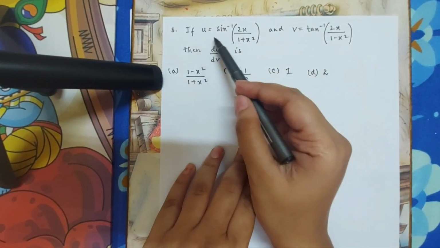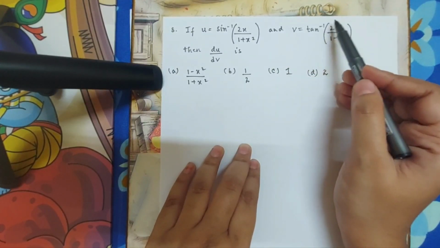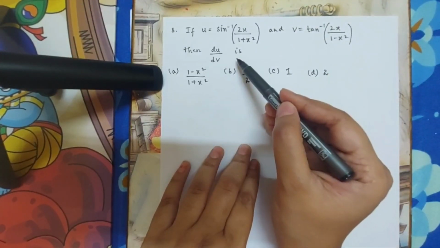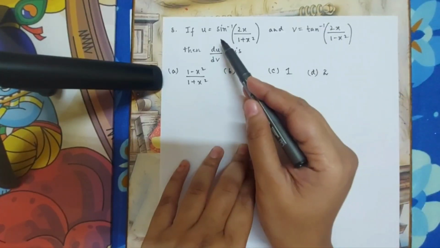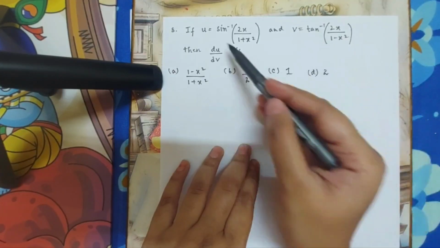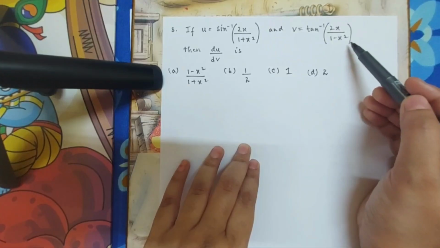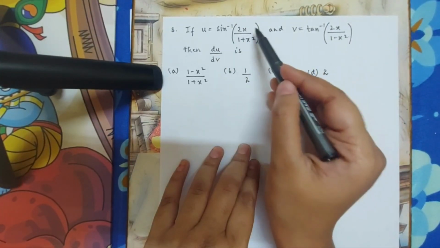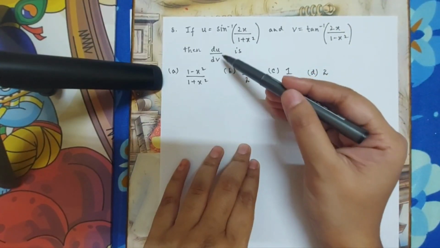So our next question is, if u is equal to sine inverse of 2x by 1 plus x square and v is equal to tan inverse of 2x by 1 minus x square, then du by dv is. See, we need to find the differential of u with respect to v. See, if we observe the equations u and v, these two are parametric equations. Why? Because u is also a function of x and v is also a function of x. So first thing, we'll be differentiating u with respect to x and v with respect to x, and we divide them and we'll be getting the value of du by dv.